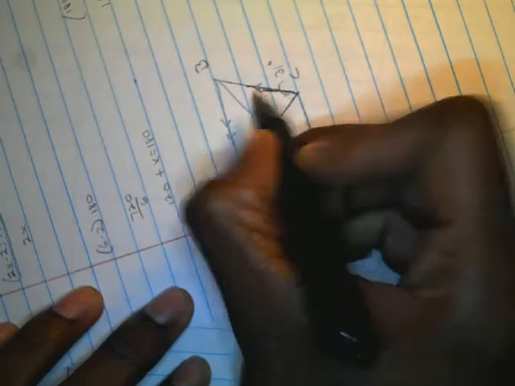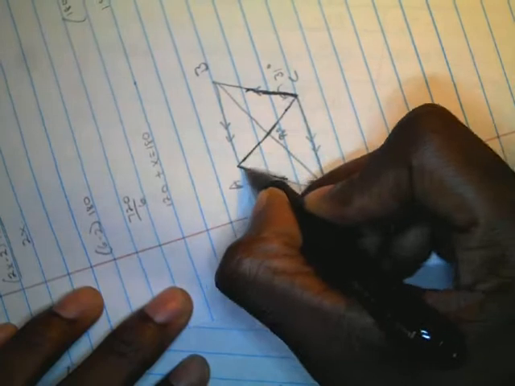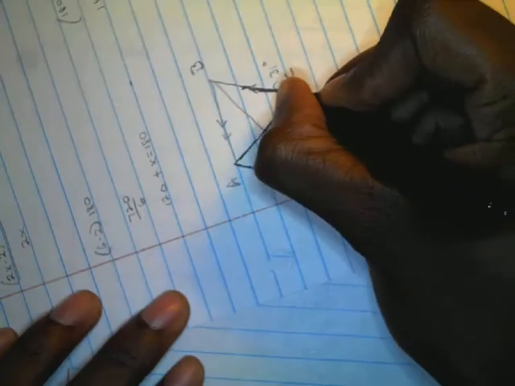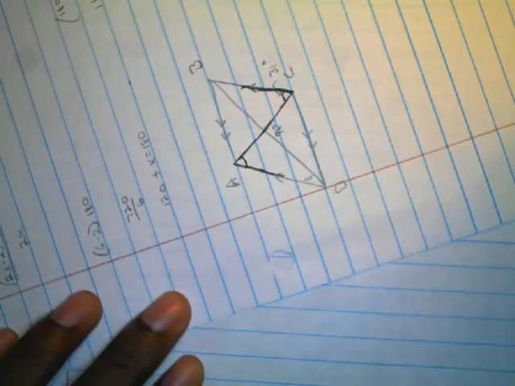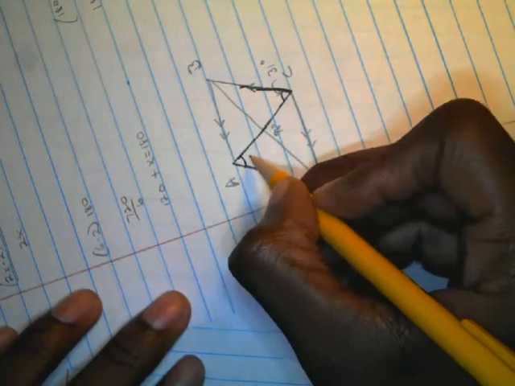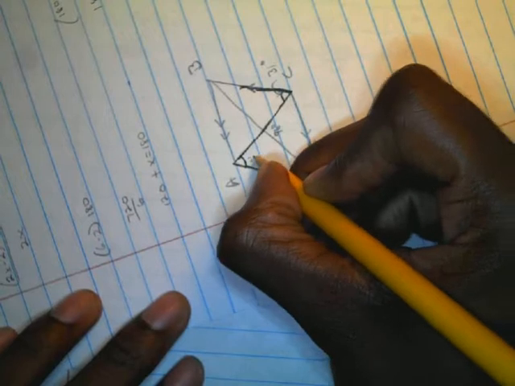You know that these two angles are congruent. They are alternate interior angles, and they are congruent, which makes this angle equal to, you guessed it, 31 degrees.